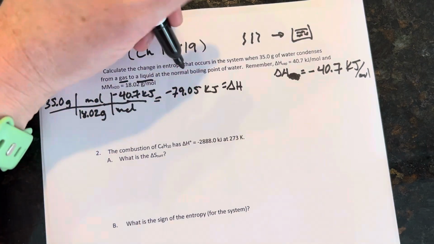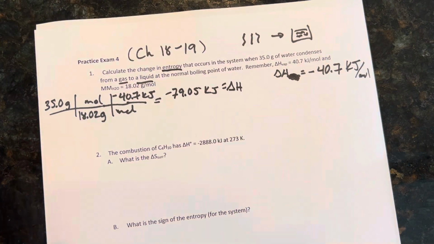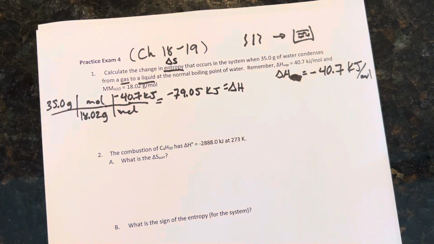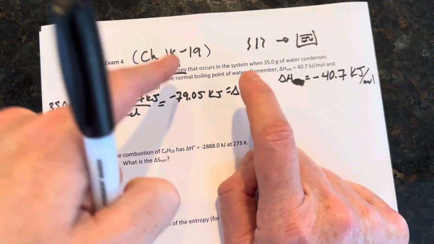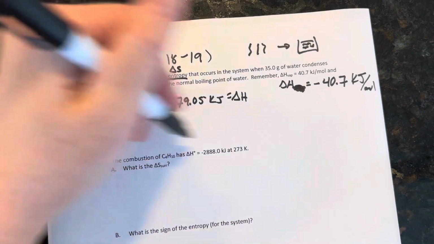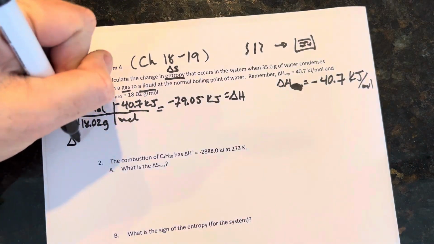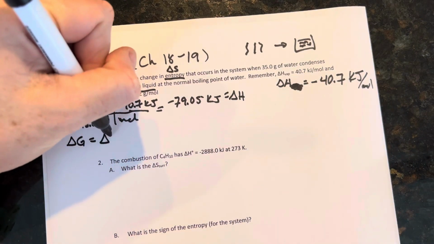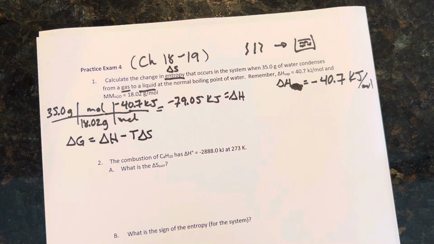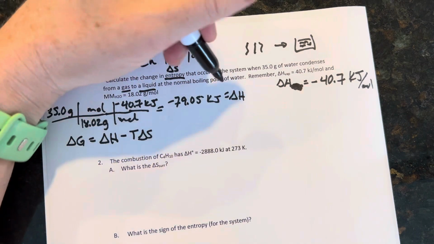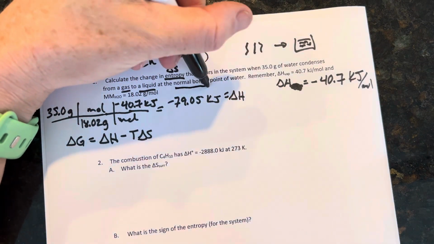Now we've got to go back and say, okay, what's it asking for? It's asking for our ΔS. And we need something that relates those two things. The only equation that we have that really relates those two things in a particular system that's occurring is ΔG equals ΔH minus TΔS. But we don't know ΔG, right? Or do we? We totally do, because it's saying that this is happening at the normal boiling point of water.